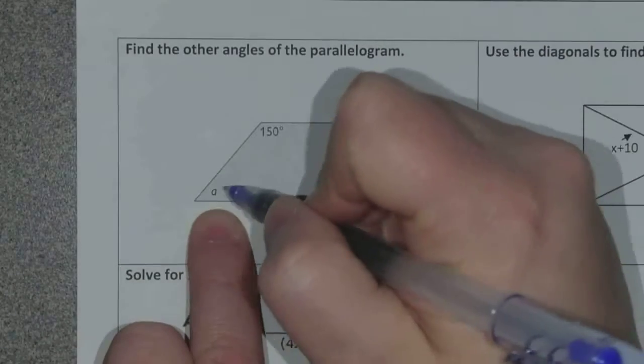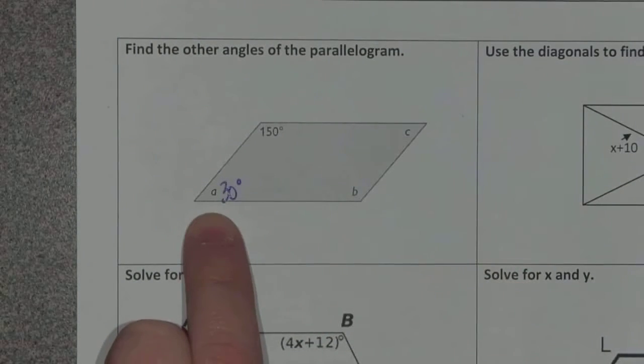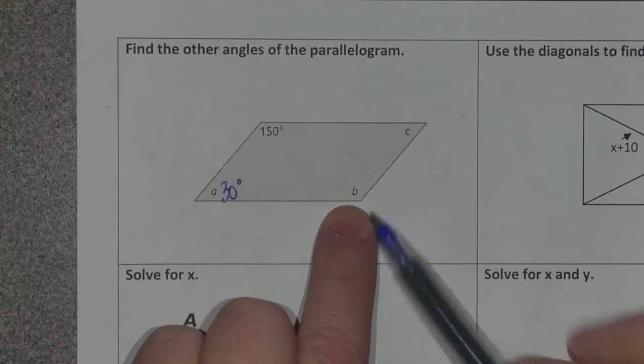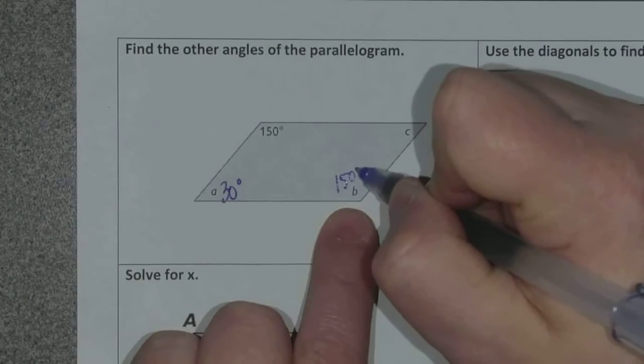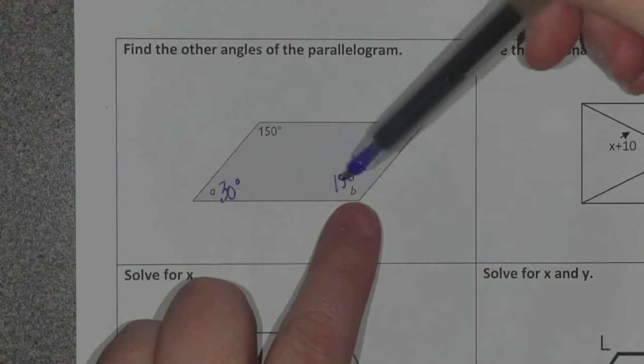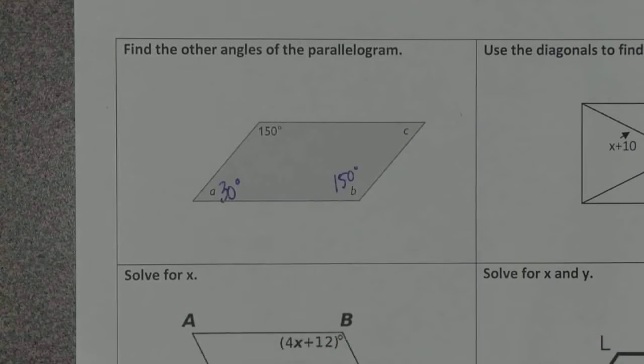150 minus 180 is 30. 30, you're exactly right. Consecutive interior angles are supplementary, so they add to 180. All right, so what's B going to be? 150. You could have used that rule where consecutive interior angles add to 180, or you could have used the rule that said opposite angles are congruent, either one. And then the last one, what is C going to measure? 30. You're right about that. So that angle measures 30, and we've solved the whole parallelogram.